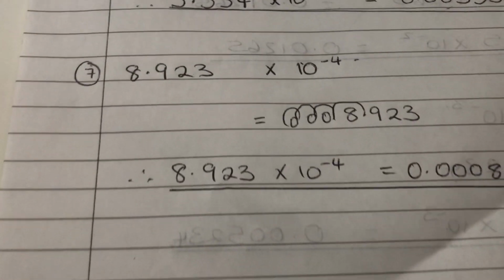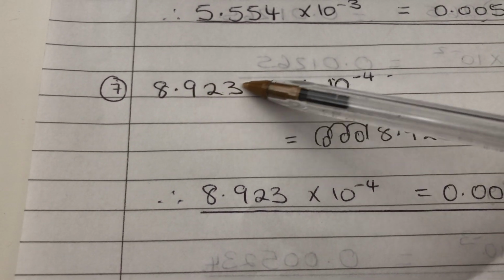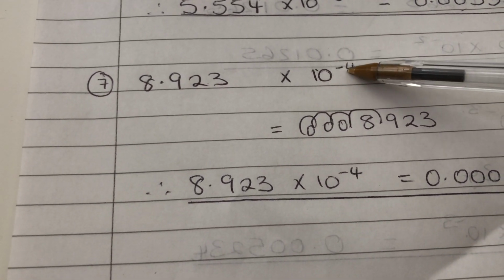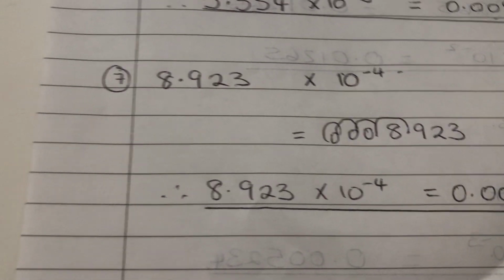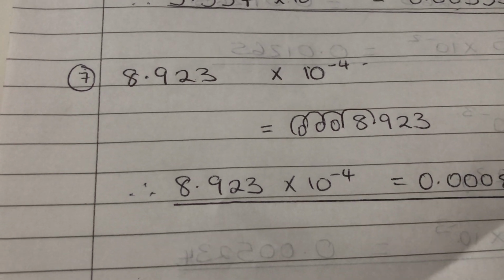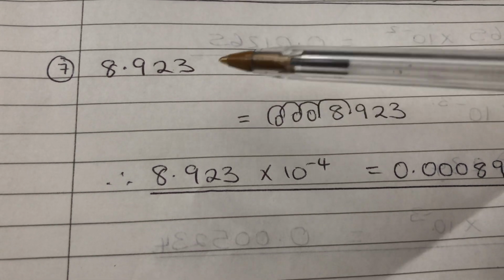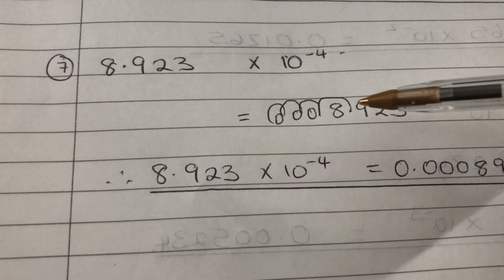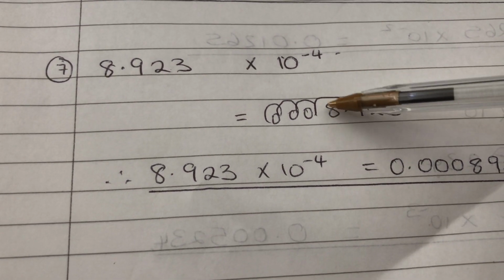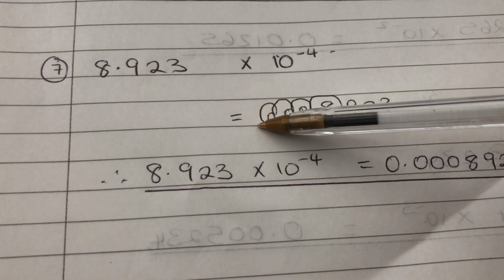Let's look at another one. 8.923 times 10 to the power minus 4. Okay, so today we are only looking at minus, and we realize that with the minus we have to move towards the left hand. Okay, so now 8.923, so the decimal point 1, 2, 3, 4.